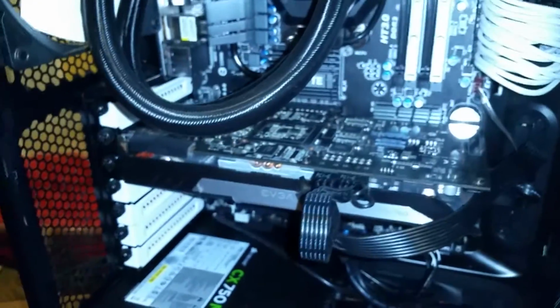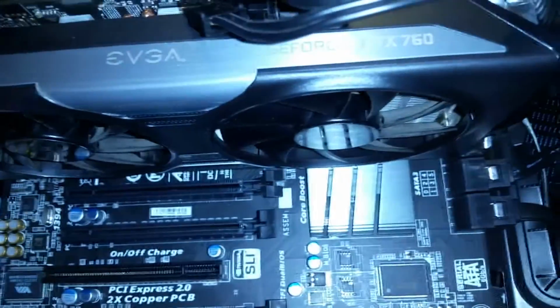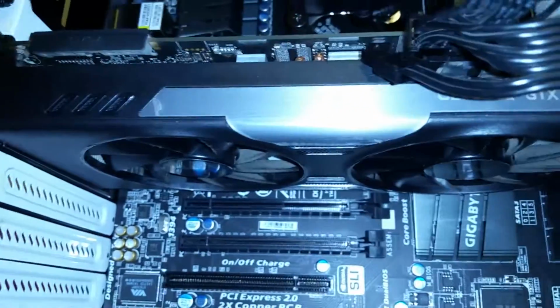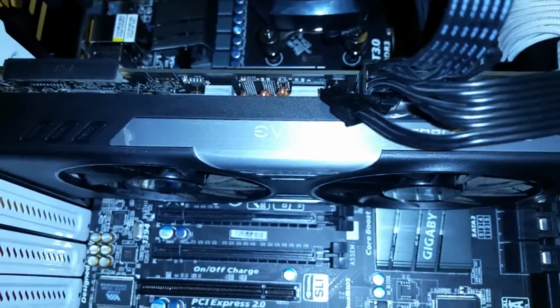It's really a gaming graphics card. Let me see if I can get under it. The graphics card itself is so powerful that, see, it's got two fans in itself, because computers get hot. All the components get hot.